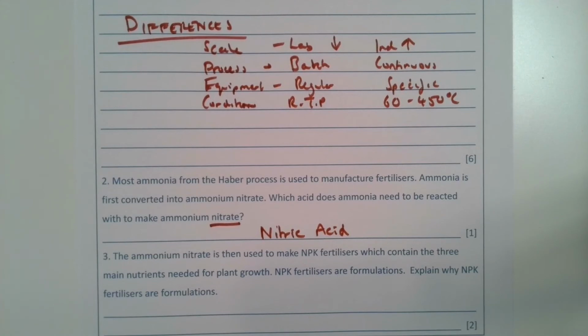Question 3. The ammonium nitrate is then used to make NPK fertilisers, which contain 3 main nutrients needed for growth, N, P and K. NPK fertilisers are formulations. Explain why NPK fertilisers are formulations. Well, this is a standard question straight out of the spec.